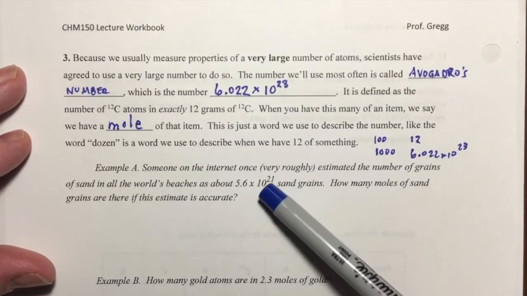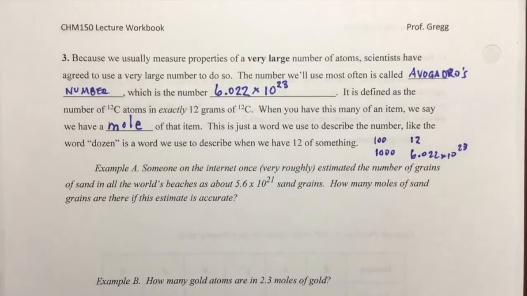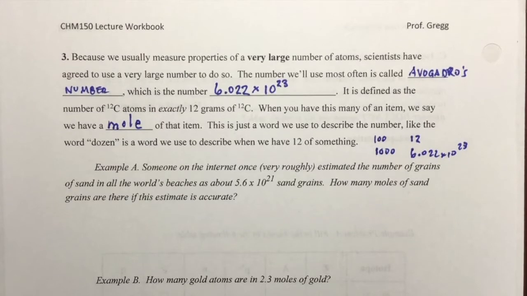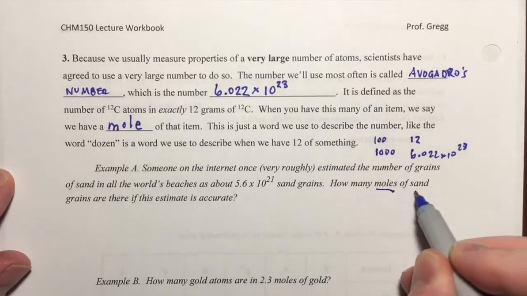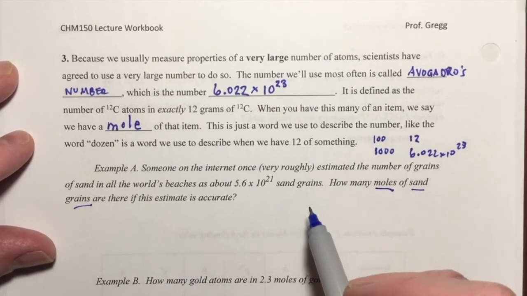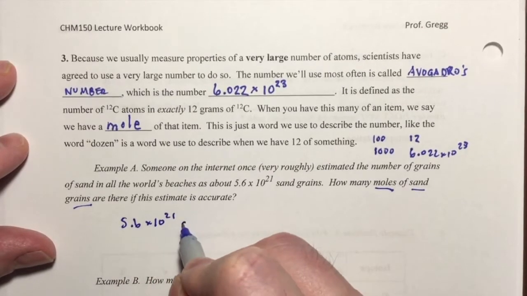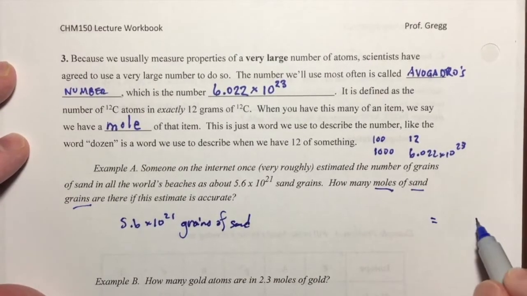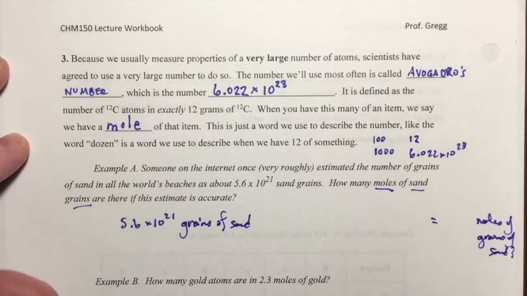Well, we could calculate, if we accepted this value as being accurate, I'm not sure it is, but for the purposes of this problem, let's go with it. If we accepted that number as how many sand grains are in all of the world's beaches, how many moles of sand grains are there if this estimate is accurate? So we could say we're given 5.6 times 10 to the 21 grains of sand. And we're asked for the moles of grains of sand, right?